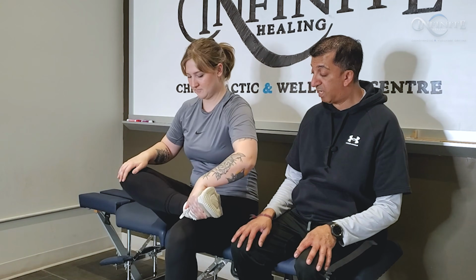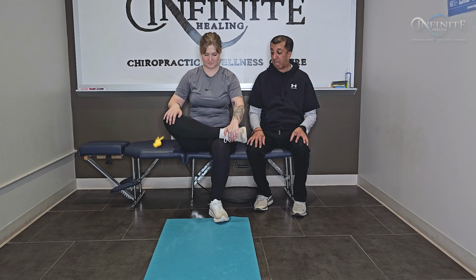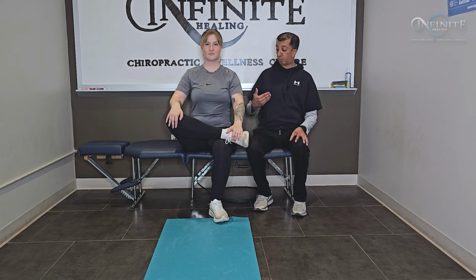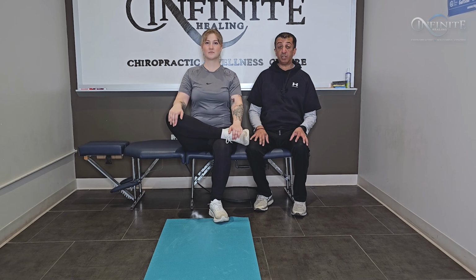So basically for this stretch, you're going to take your ankle and put it above your knee, not on top of the knee, and you're going to be sitting straight. If you're in a chair, you want to be in a straight back chair. You can do this while you're working at a desk job. You can do this in the morning when you get up, right when you're sitting on the edge of the mattress.